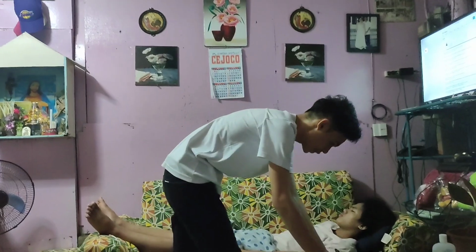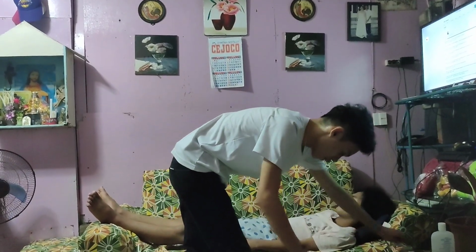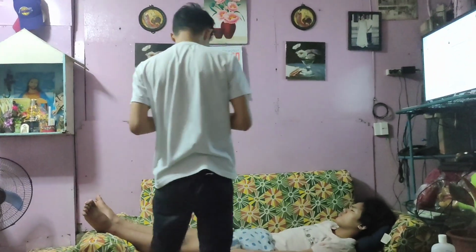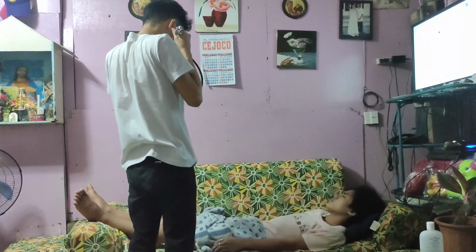Then next is you're going to auscultate for the femoral pulses. So if arterial occlusion is suspected in the femoral pulse, position the stethoscope over the femoral artery and listen for bruits. So it is to detect sounds. So now sir, I'm going to auscultate your femoral pulses, sir.